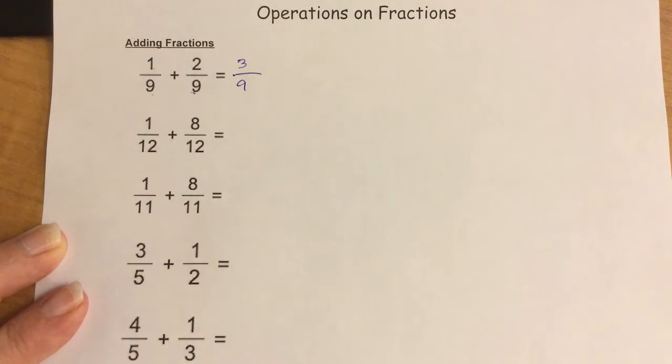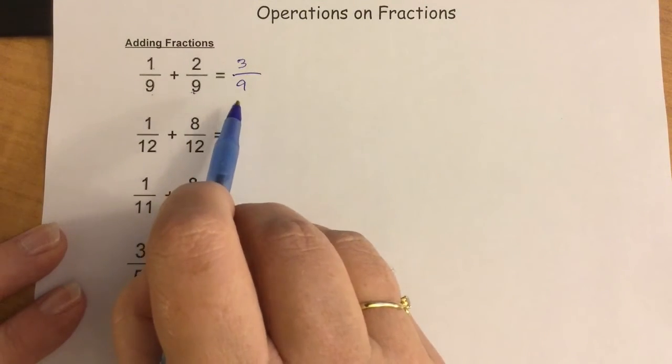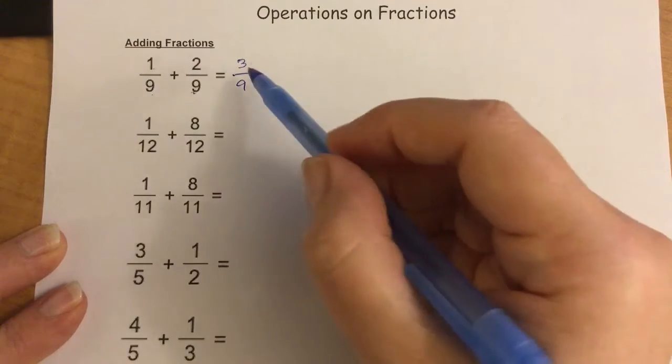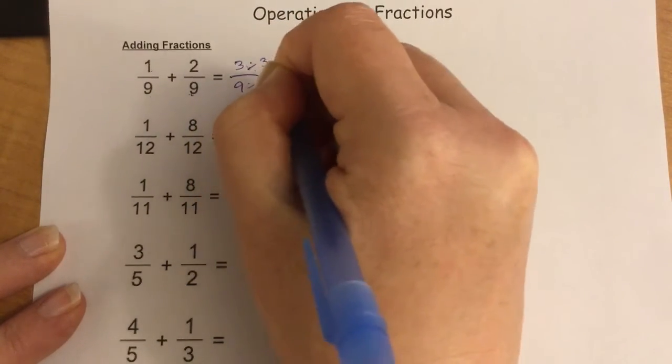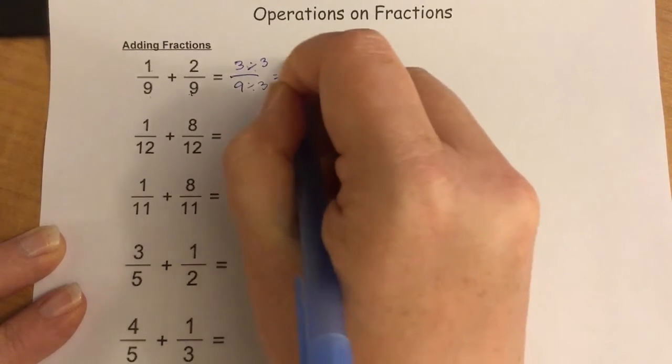In theory, it would be done, except you can reduce this fraction. So you look for numbers that can go into both the top and the bottom. So here you can divide the top and the bottom both by 3, and you can reduce this to 1/3.